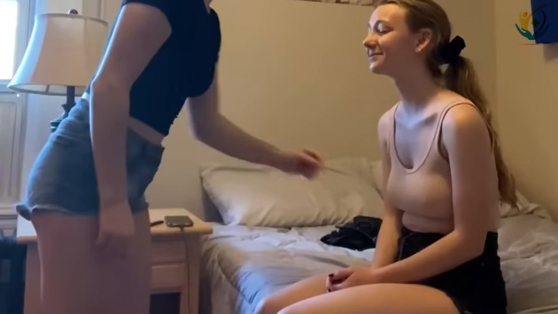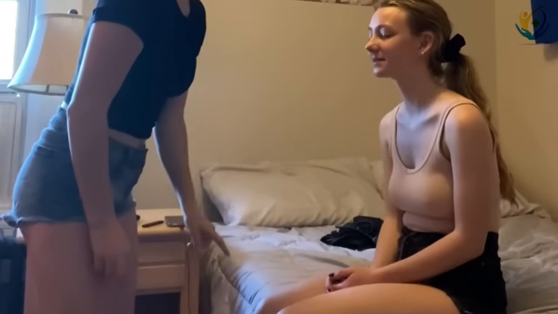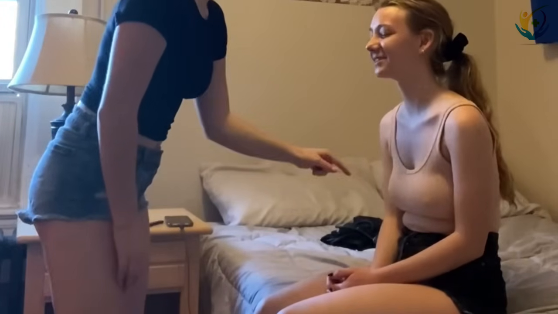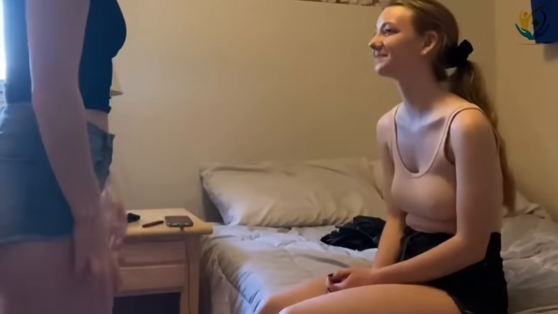Arm. Which arm? Oh, right arm. There you go. Left arm. Left leg. Right leg. Tummy. Chest. Neck. Forehead. Perfect. All right, so sensation was clearly very good. So color and sensation were good.